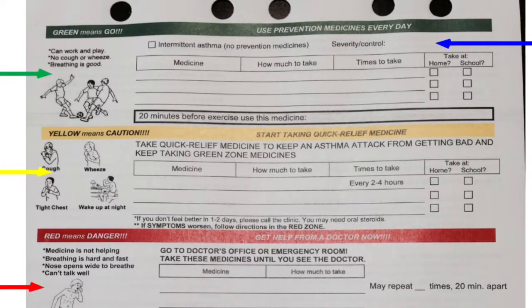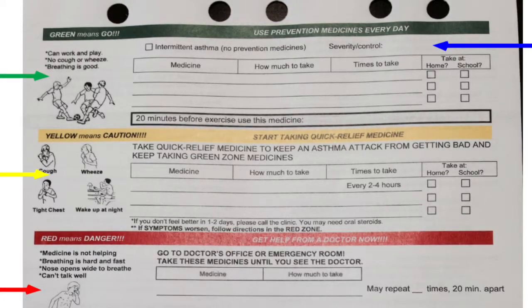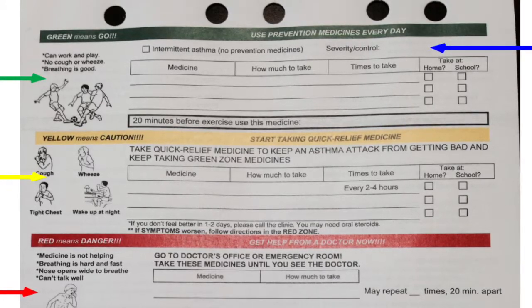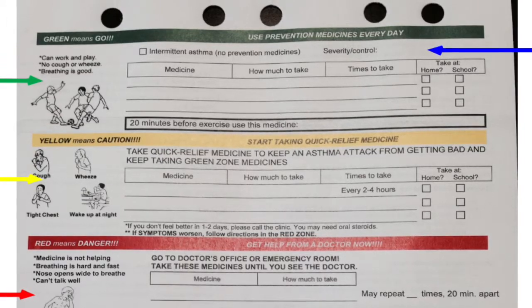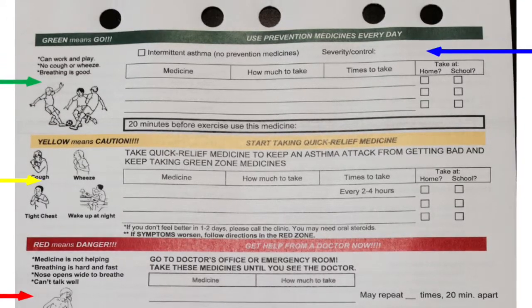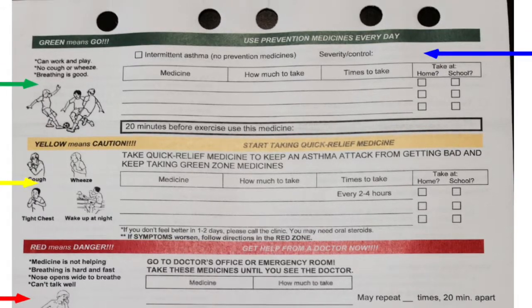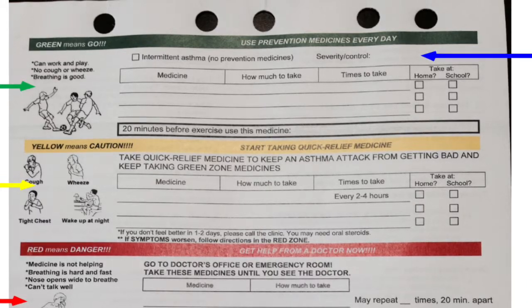Let's go through how to fill one out. Start at the top with the blue arrow. This is where you indicate the patient's severity of asthma and control based on what we discussed previously. With the green arrow, or the green zone, this is where you fill in the daily preventative asthma medications, such as inhaled corticosteroids and allergy medications. Also, if the patient has exercise-induced symptoms, fill in what to take 20 minutes before exercise, usually albuterol.